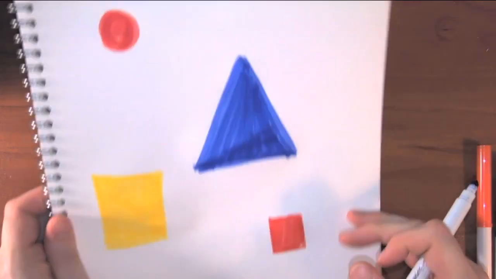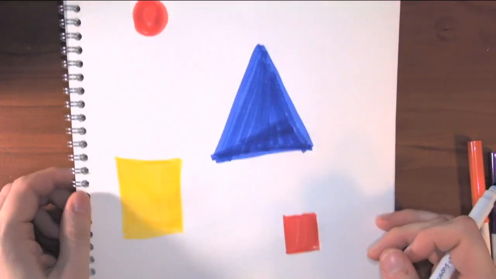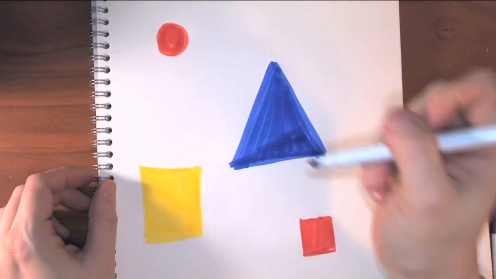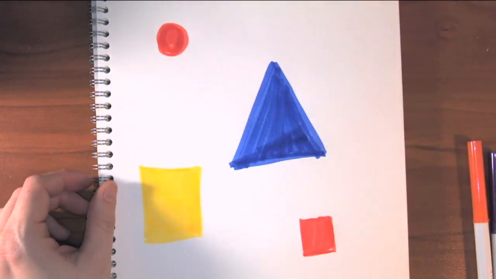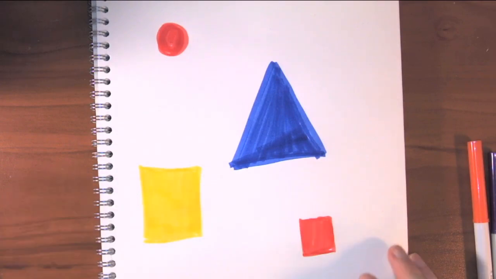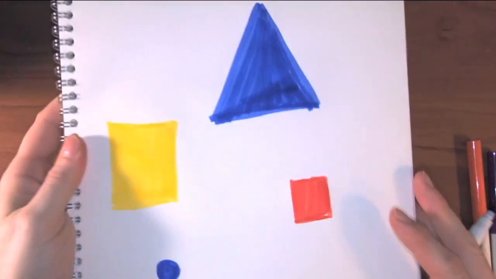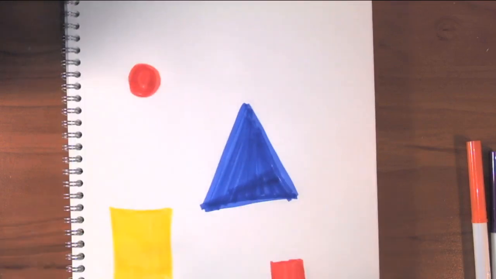I'll move this so you can see a little bit. I already did a triangle, so, ooh, I know. I'll do a little blue circle. Uh-oh, you can't see it. Sorry. I'll do a little blue circle down there.